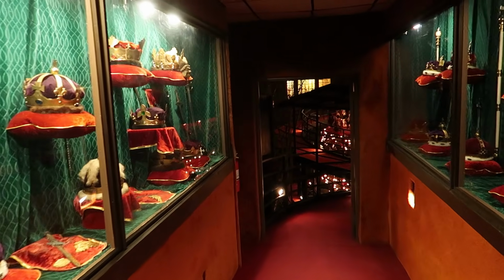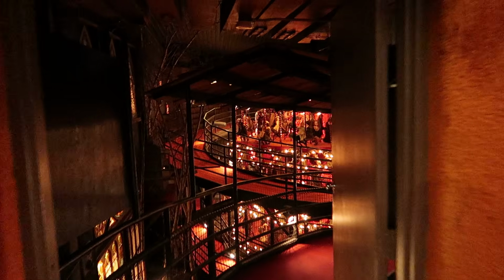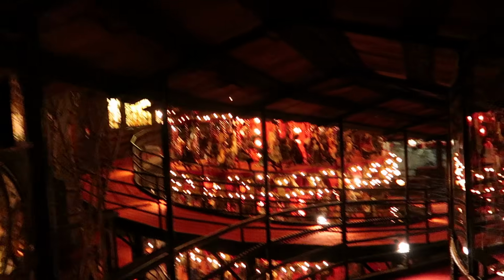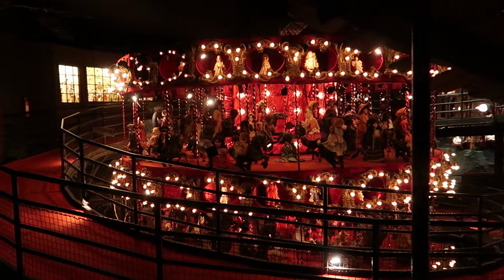So we head past all these crowns. Looks like we find ourselves back to the doll carousel. Never know where this house will spit you out.